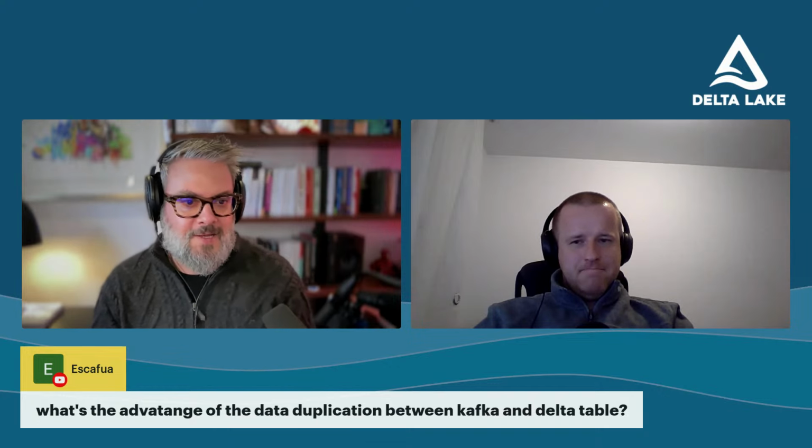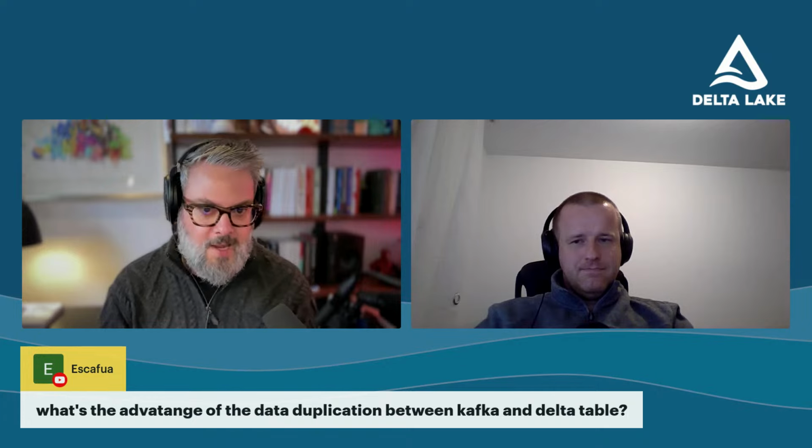There's another question that came up about the tin layer. What's the advantage of the data deduplication between Kafka and the Delta table itself? I wouldn't call it deduplication, sorry, I was reading that wrong. I've got dyslexia. So the data duplication, the reason for this is, if you've ever been paged and you have maybe an hour to get something fixed because Kafka is expiring the data that needs to get fixed, this is a way of mitigating that problem.